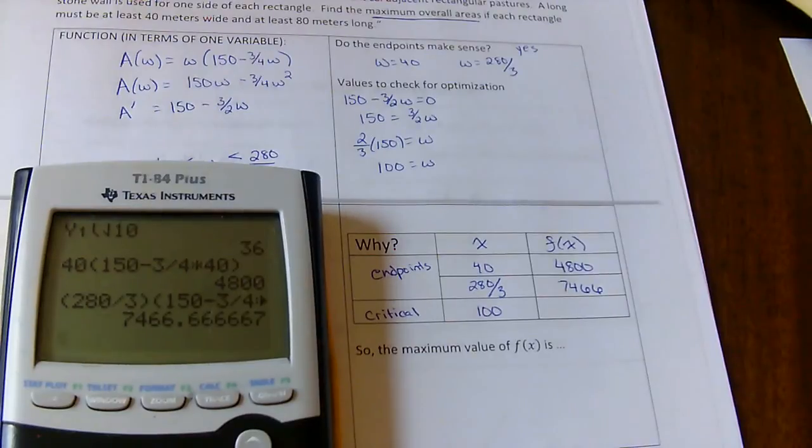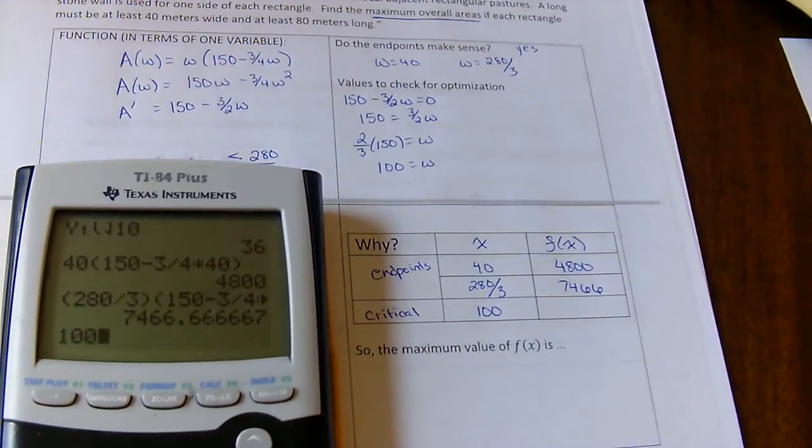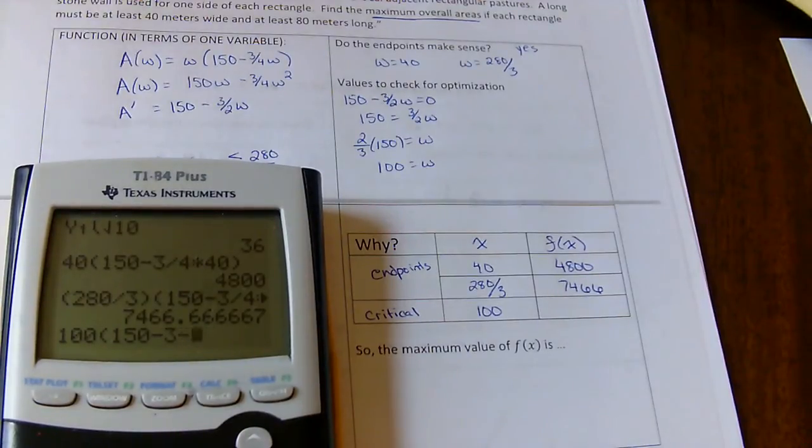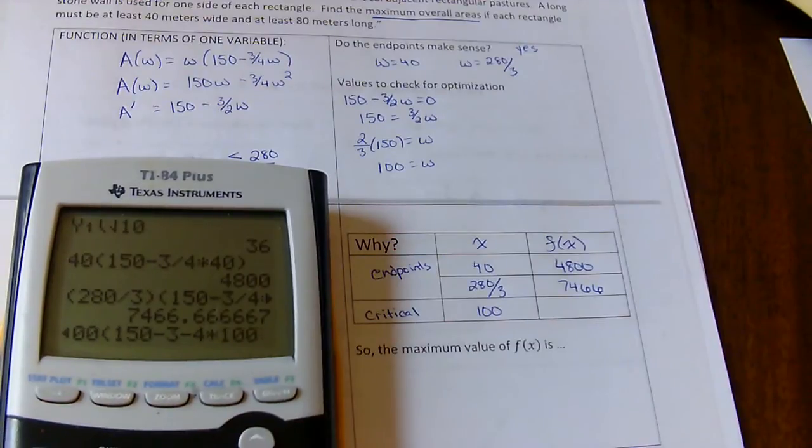And then what about 100? Three-fourths. Whoops.